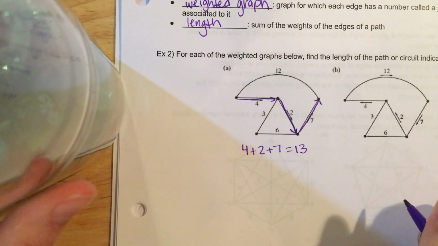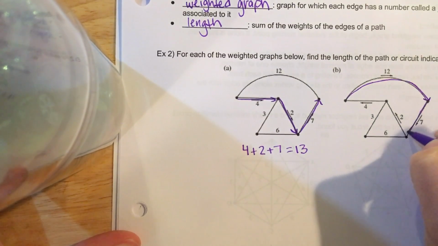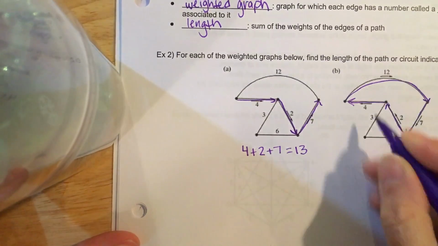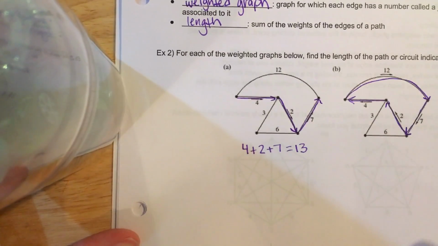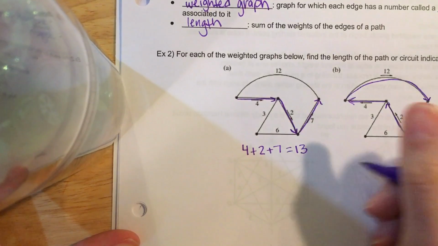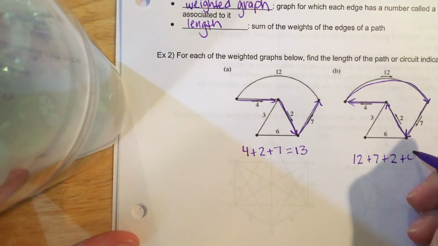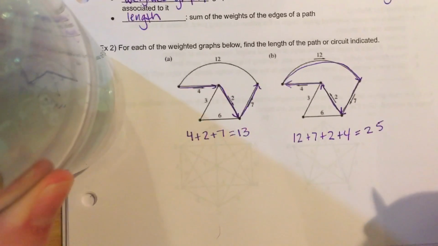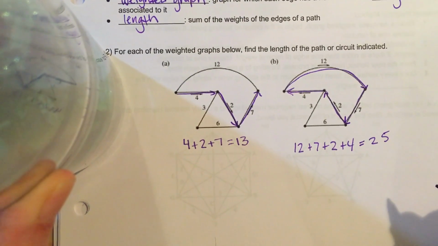And then for our other graph, we've got 12, we've got 7, we've got 2, and we've got 4. So a circuit here. Still not a Hamilton circuit because we skipped this vertex. But for this particular circuit that we do have, 12 plus 7 plus 2 plus 4 would give us 25 for our length.